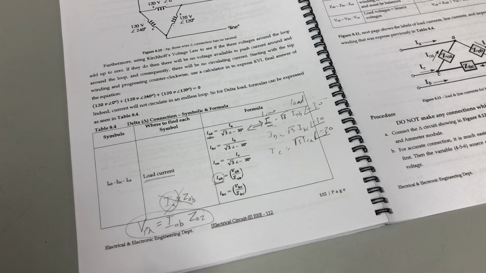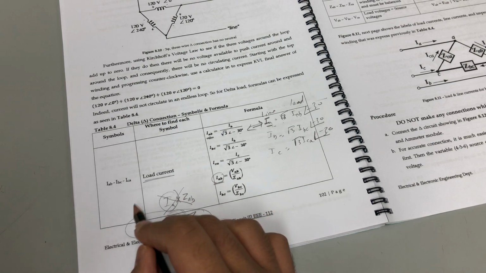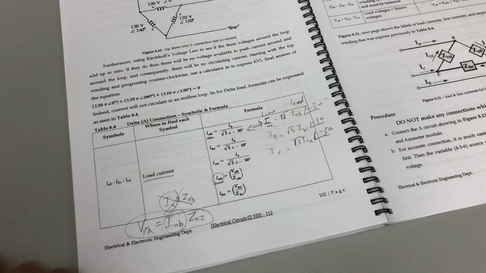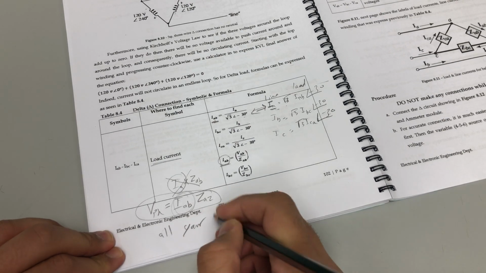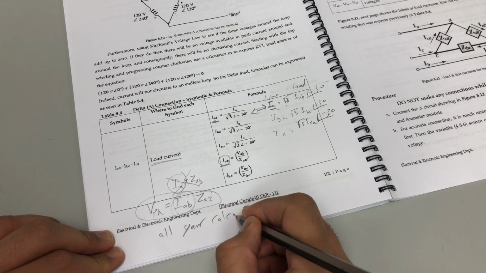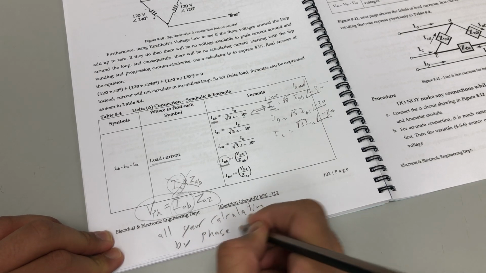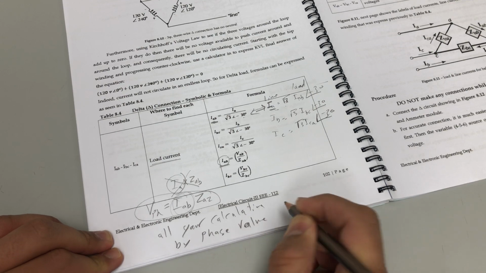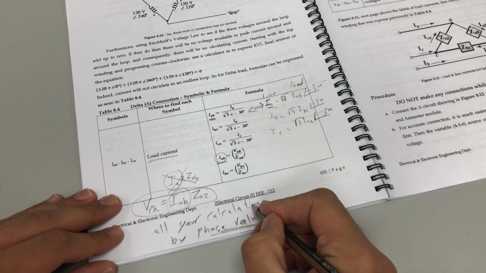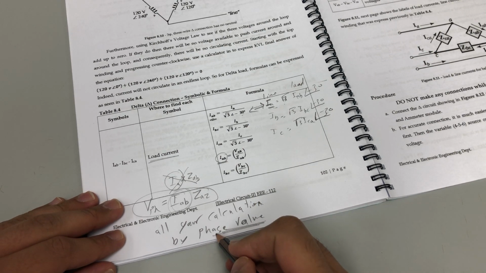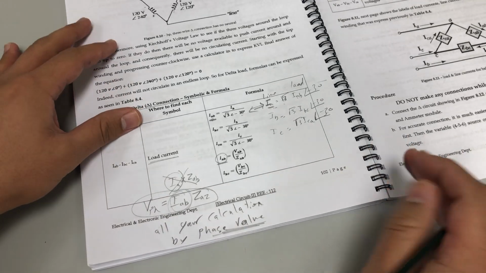After that, you can use the phase value to calculate the line current. All your calculation is by phase value in the beginning. Start with the phase value, even for the power. Don't use the line value.